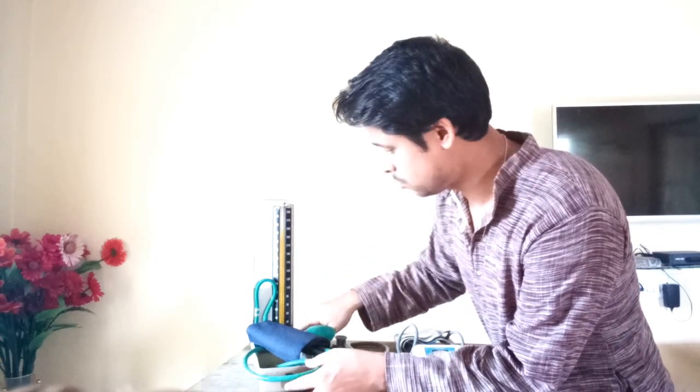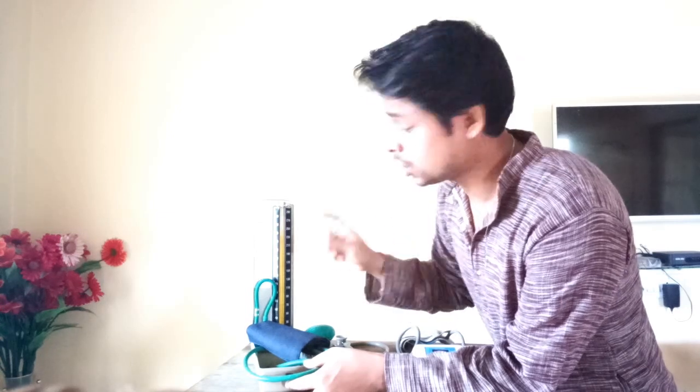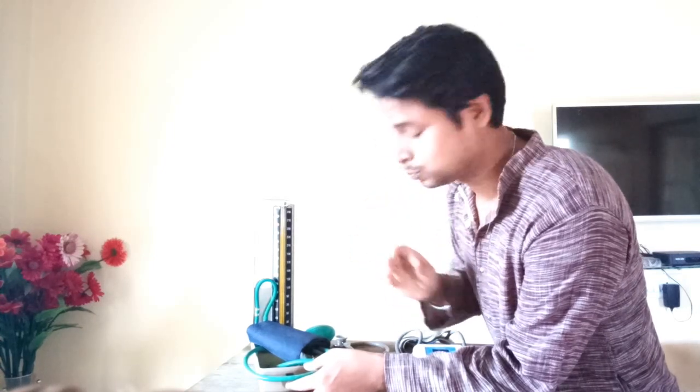Here the mercury is present. This mercury is used as a standard for measuring the blood pressure. So 120 mm of Hg, where Hg is mercury. In comparison to that, 120 is the standard systolic pressure and 80 is the diastolic, which is the relaxation of the heart, which is normal. So 120 by 80 mm of Hg is commonly said to be the normal blood pressure.